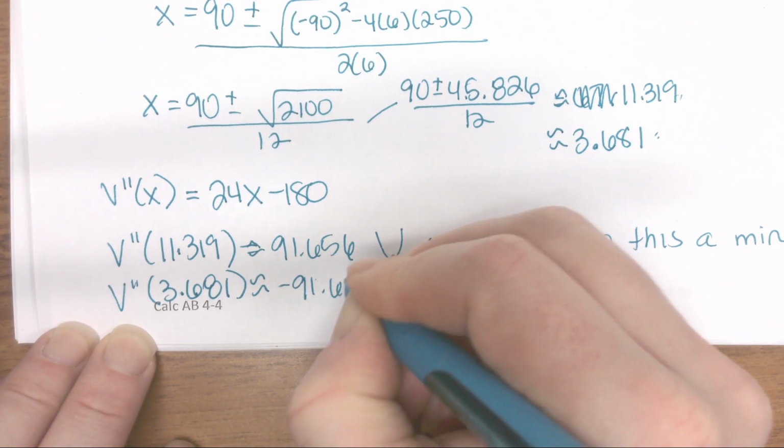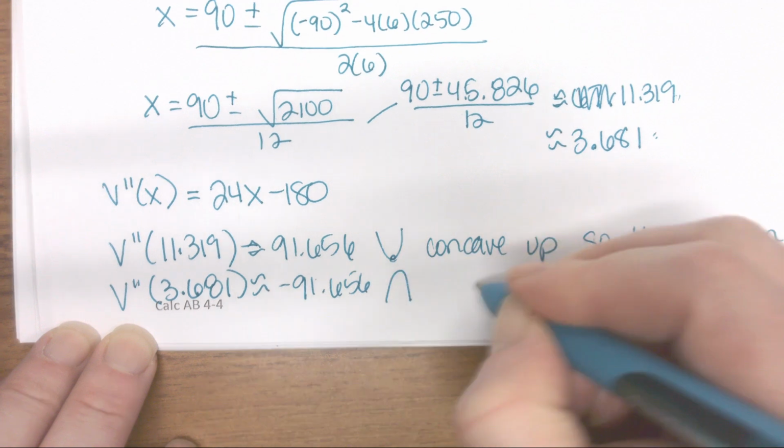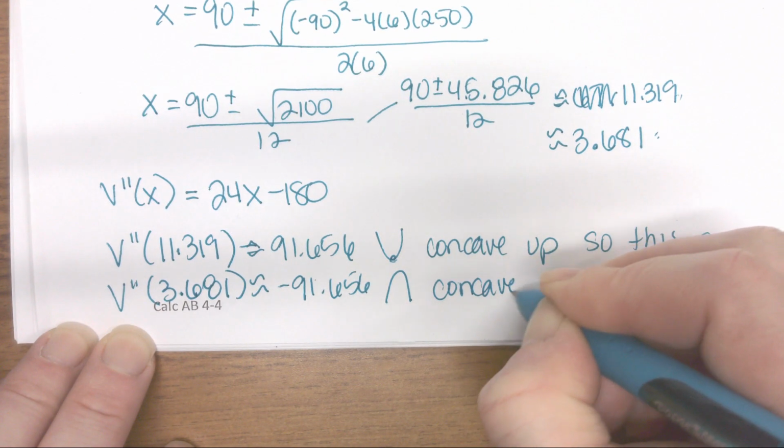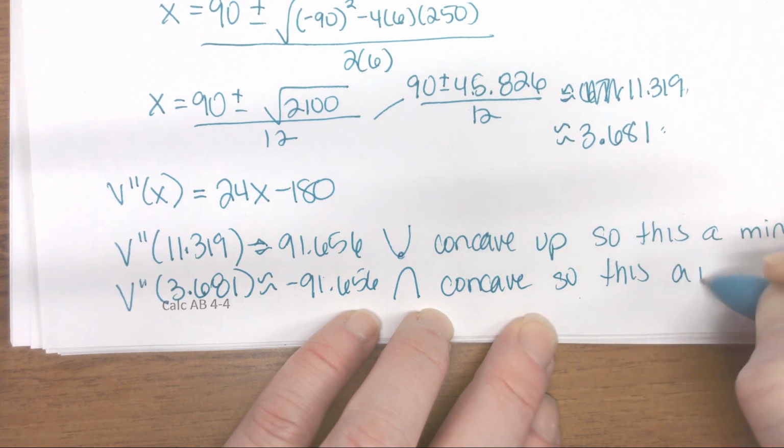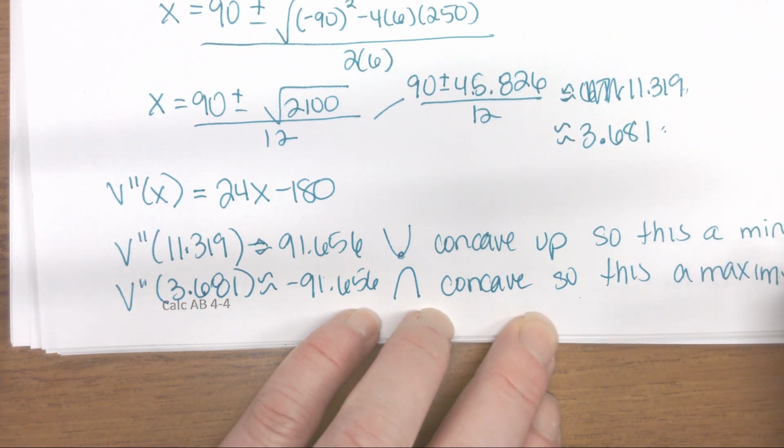91.656. That means this is concave down. This would be a, so this is a max. All right, let's go back and then finish the problem.